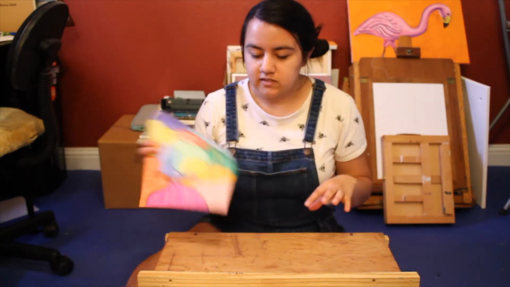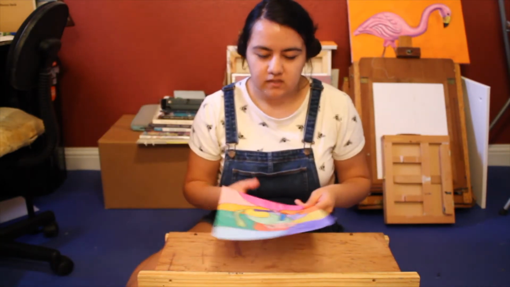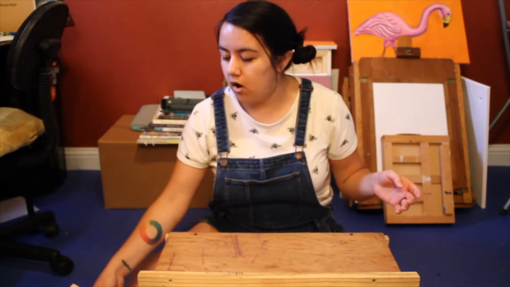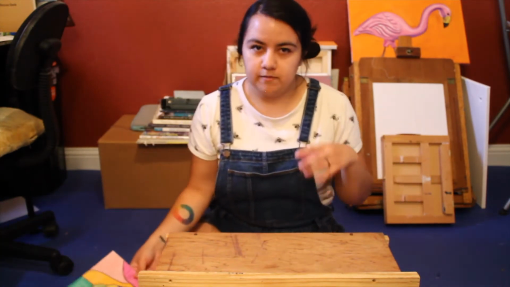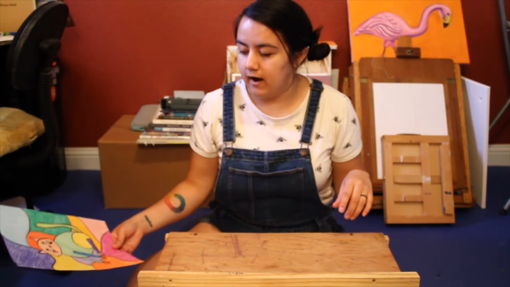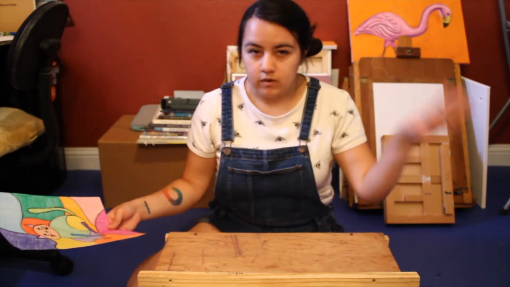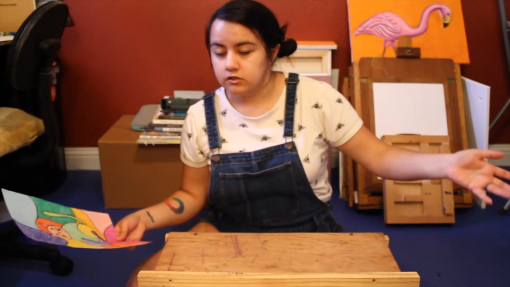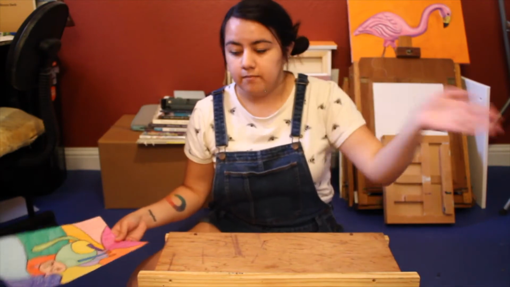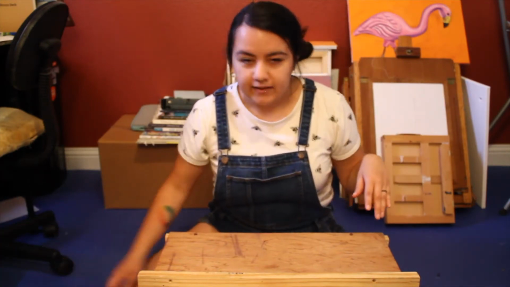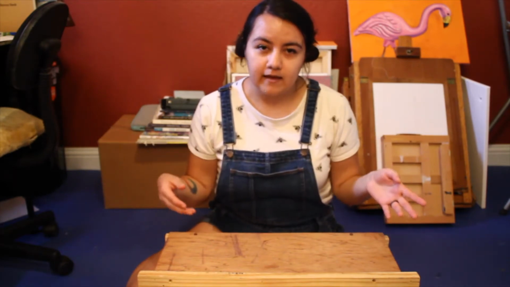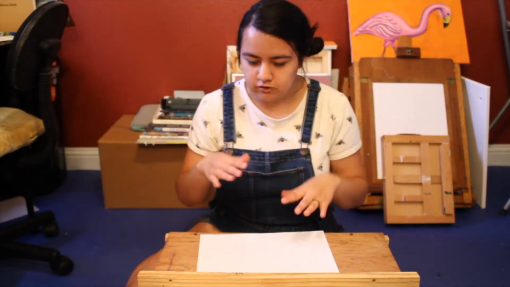I want y'all to do the same. Find something, it doesn't have to be something organic, and draw it made of geometric shapes and then fill in the background with organic shapes, or you can do vice versa. Do something organic and then fill the background with geometric shapes. I like to juxtapose those two, so I'm going to draw a face today. It's very organic and I'm going to draw it out of geometric shapes.